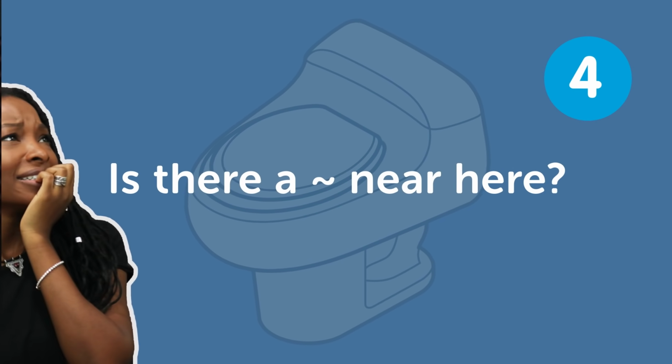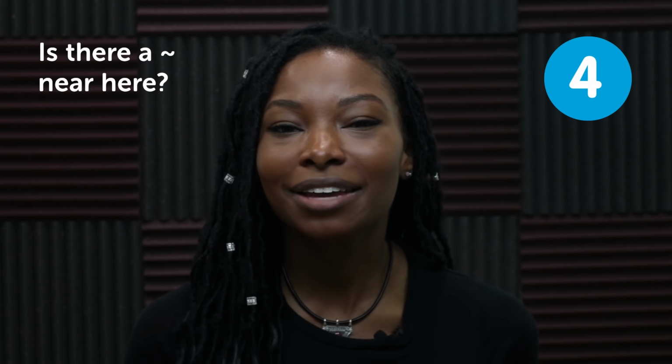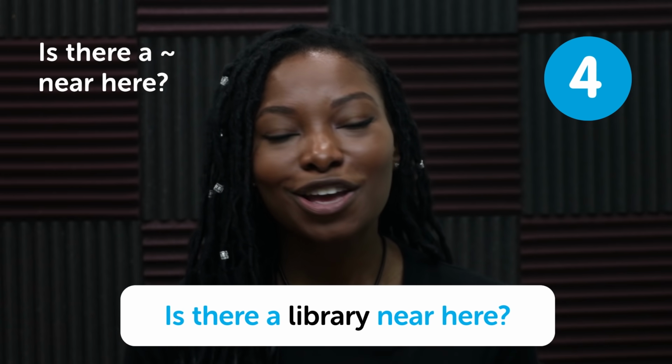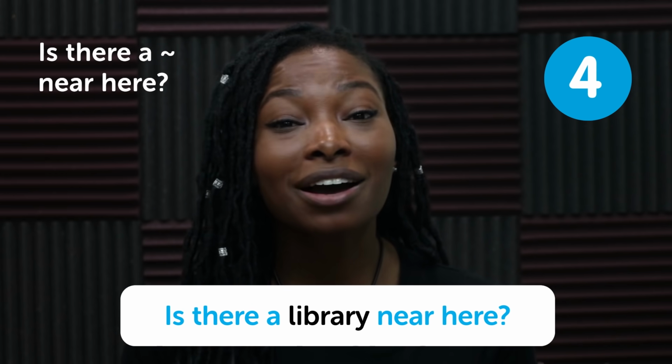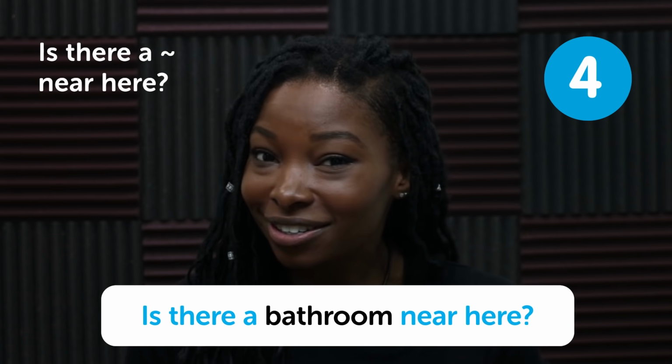Is the near here? For example, you can say, is the library near here? If you're unfamiliar with an area, you can ask to get this information about a specific place where you want to go. Is the bathroom near here?